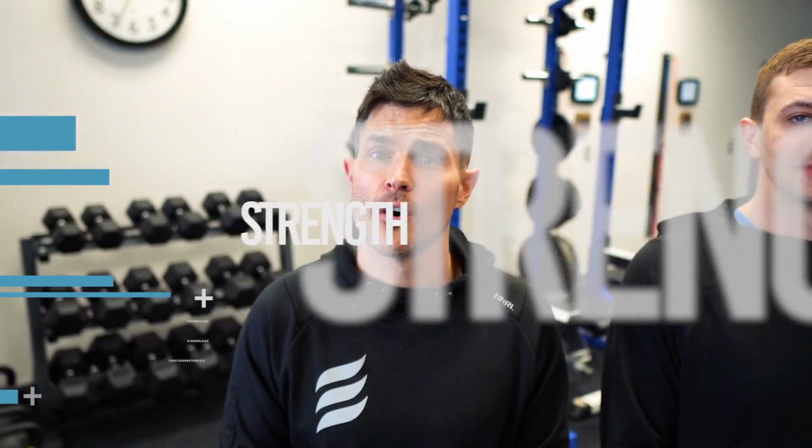Final segment is strength. Here's where we're going to overload and fatigue the muscles responsible for cementing this position into our body's movement patterns. Today we want to work on the muscles that are responsible for holding the pelvis neutral, the transverse abdominis. So on that note, let's get right to it.